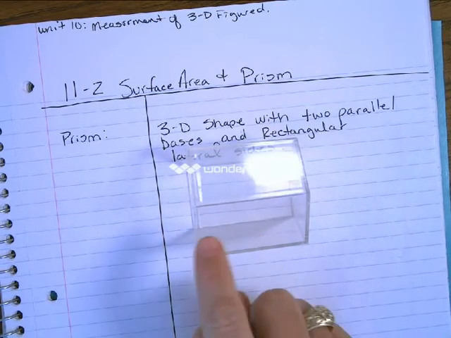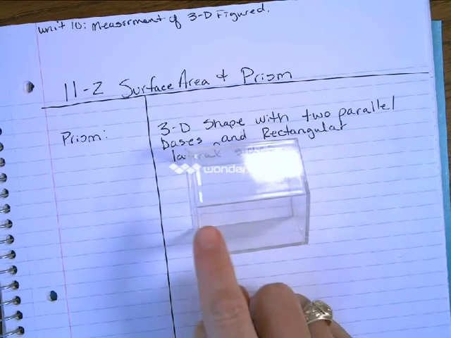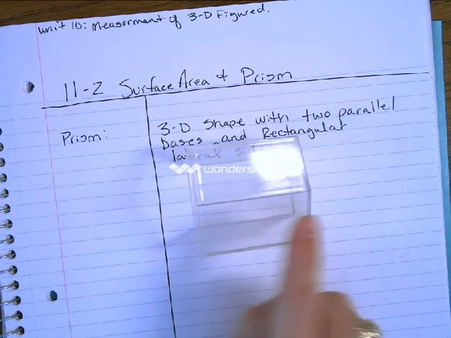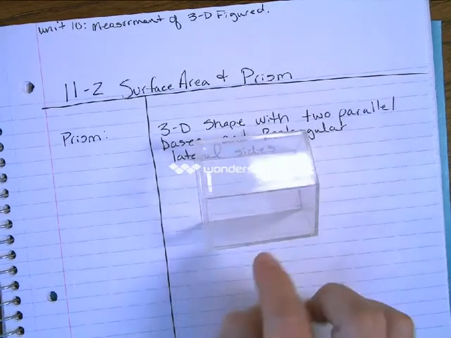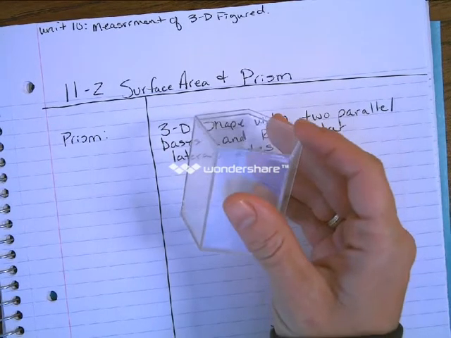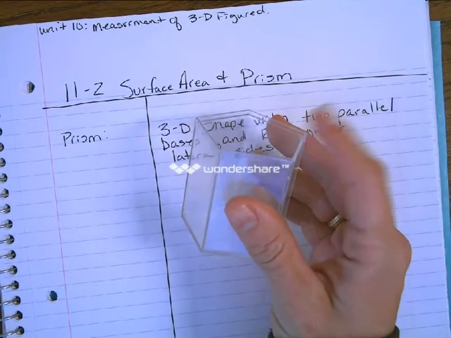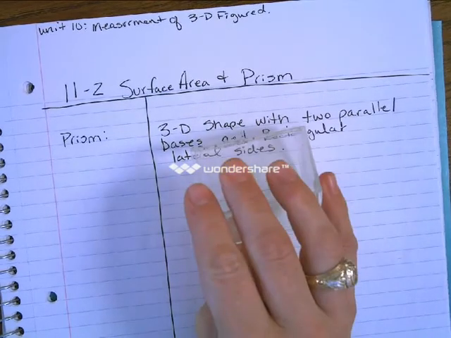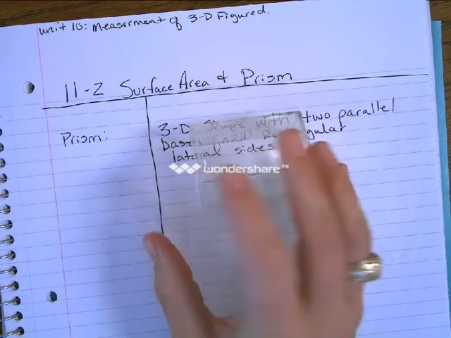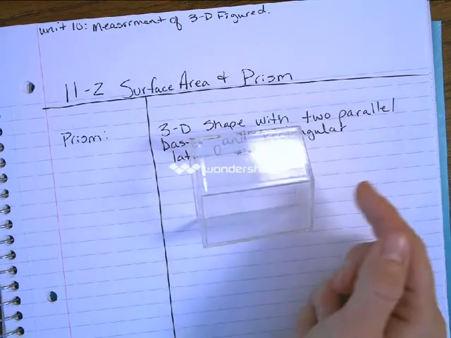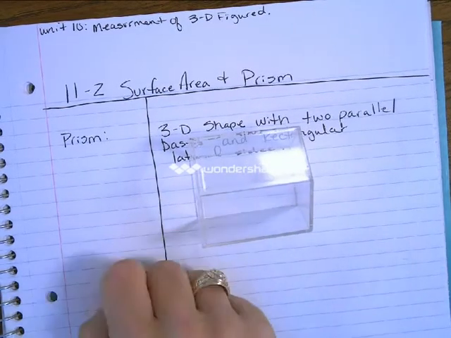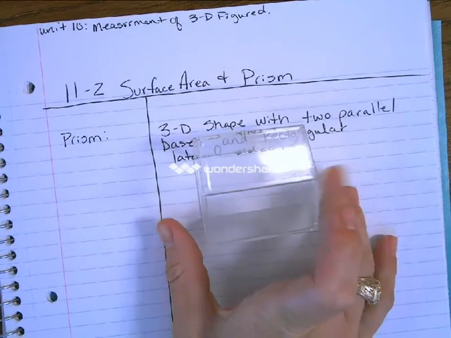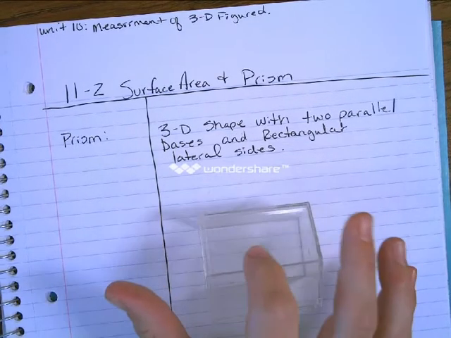These are the lateral faces. The lateral faces are the ones that are in between the two bases. They can look like this, or a lot of times you'll see them vertical. Okay, so the base does not have to be on bottom. I can set my prism like this, or I can set my prism like this. So just like area, base does not have to be on bottom. When I say base, I'm talking about the congruent parallel shapes. The rectangles are called the lateral sides.